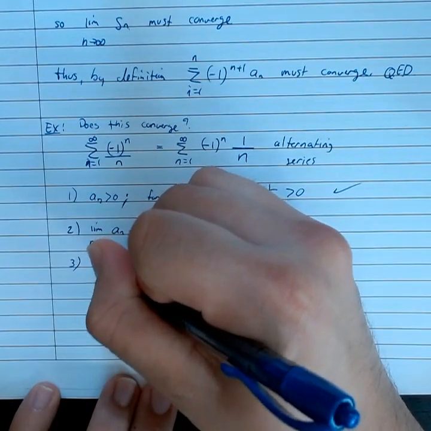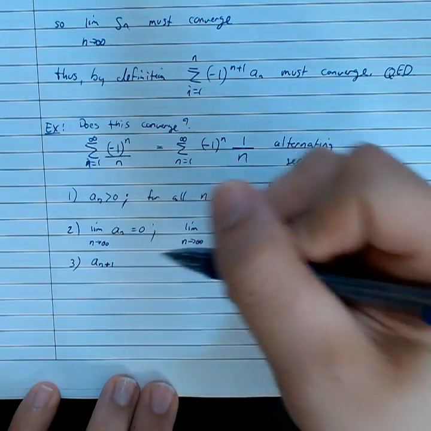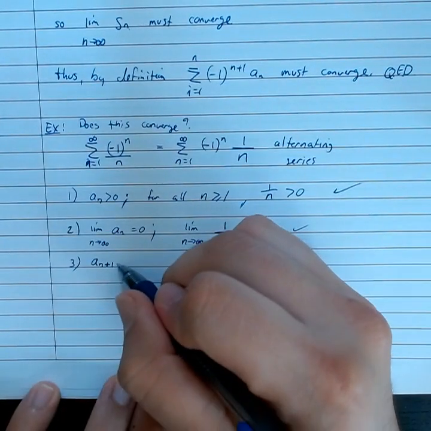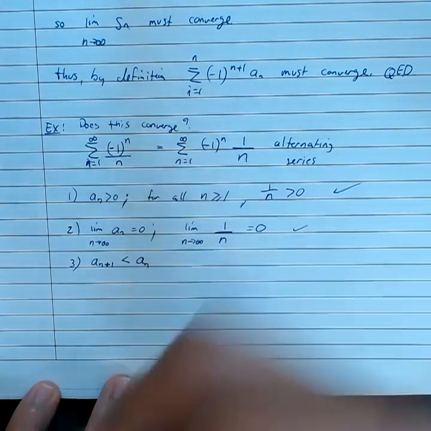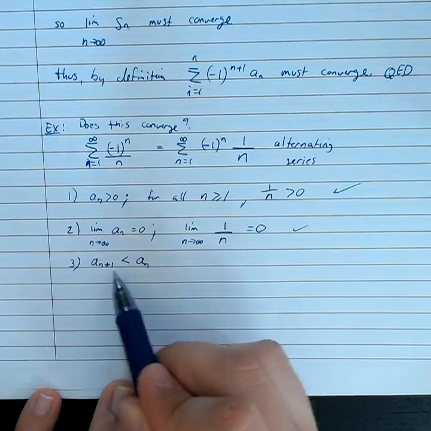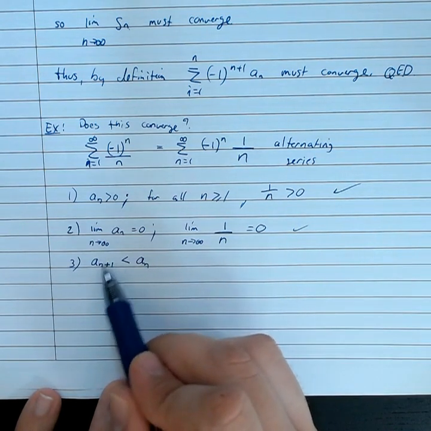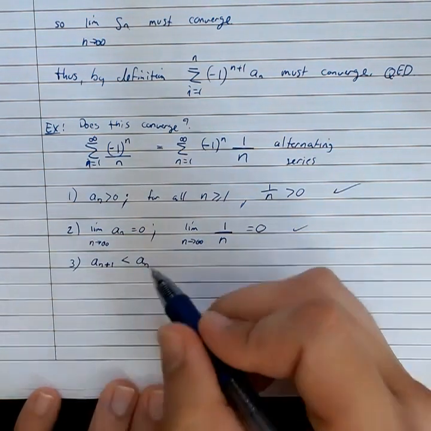So our a sub n minus 1, let's say a sub n plus 1, makes our notation a little simpler. The next term must be less than our previous term. That's what it means for a function to be decreasing. The subsequent term, the one that happens later, is less than the earlier term, the one that happened earlier.